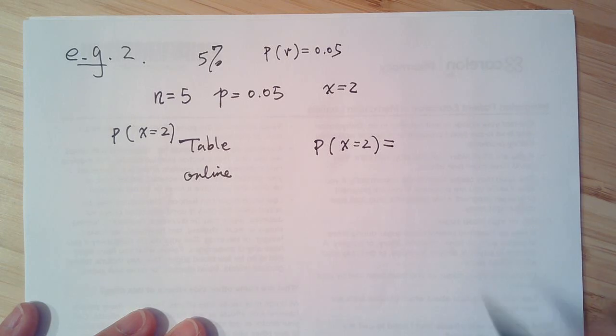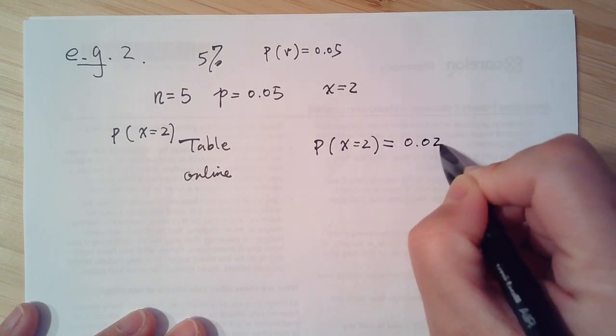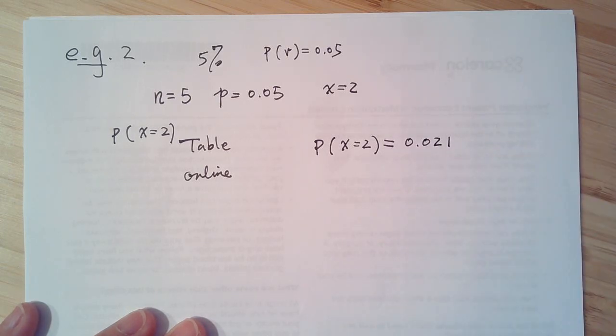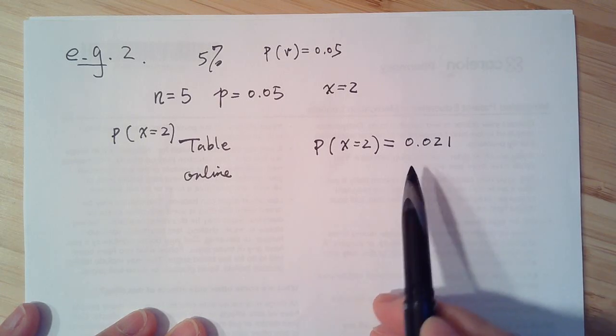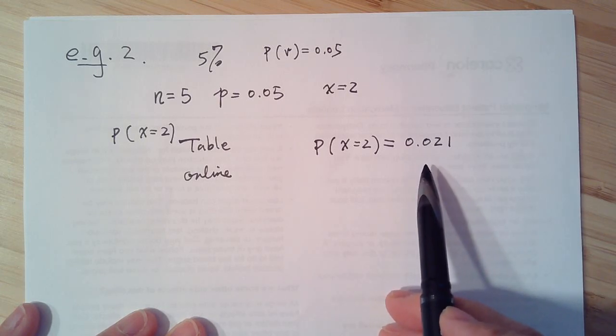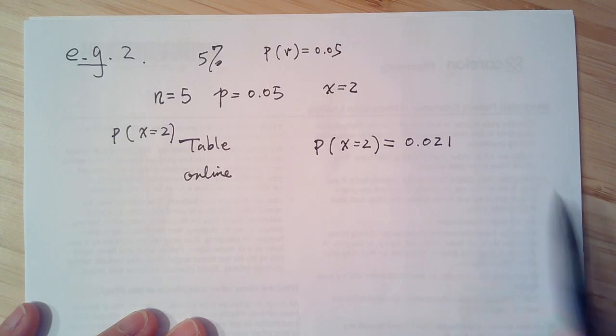I got 0.021. So if we have 5 people together, we go out to lunch, and we find that exactly 2 of them are vegetarian, you know what the chance is? The chance is tiny. It's very small. It's only 2.1%. It's very, very small.